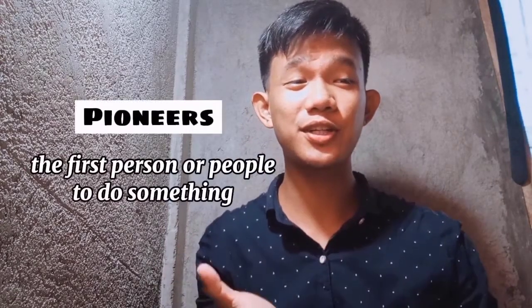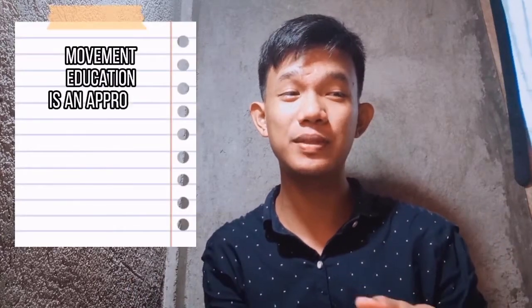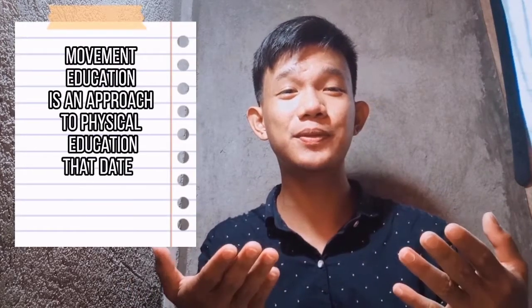Ano pala yun? The early pioneers. So pag sinabing pioneers, ito yung the first person or people to do something, or sila yung mga tagapanguna o nagpasimula patungkol dito sa movement education. And yung naging idea nila is yung body being expressions of movement. Movement education began as part of dance education noong 1800s. Movement education is an approach to physical education that dates back to the 1800s. So yun, yung PE natin ngayon.